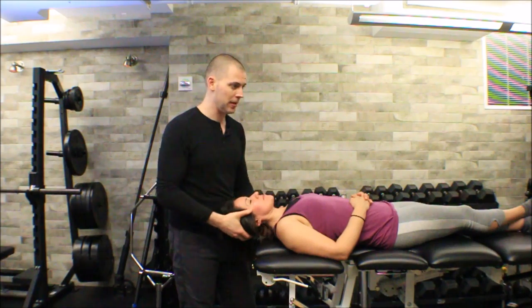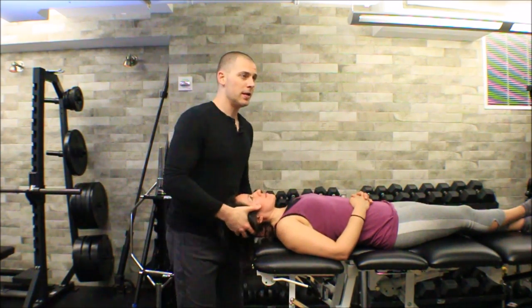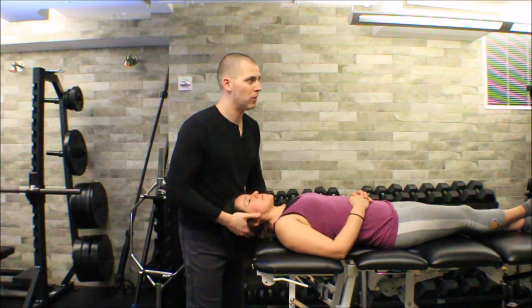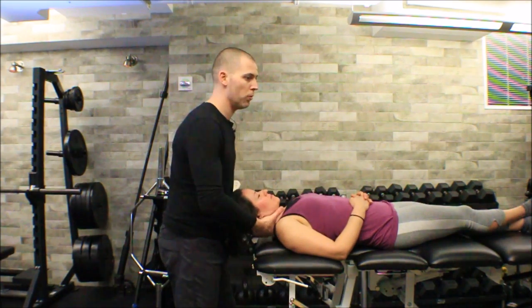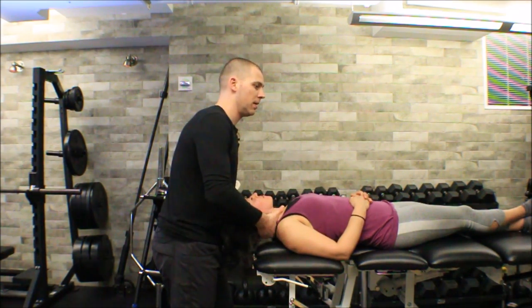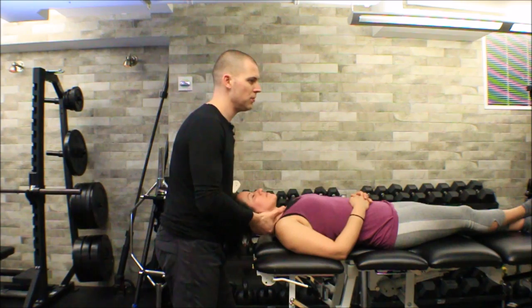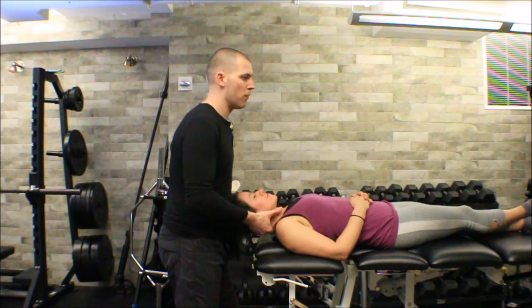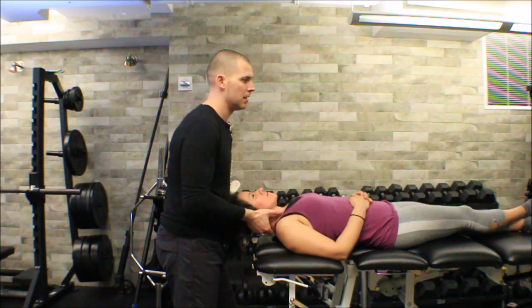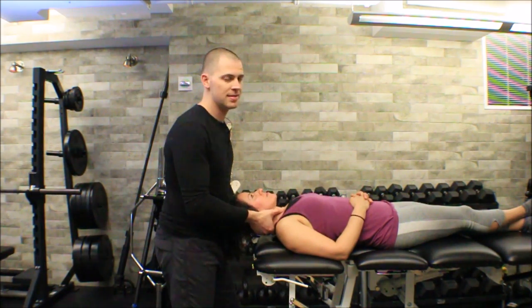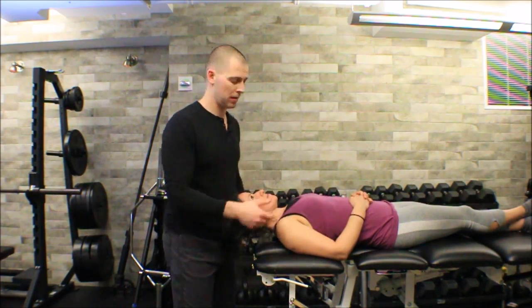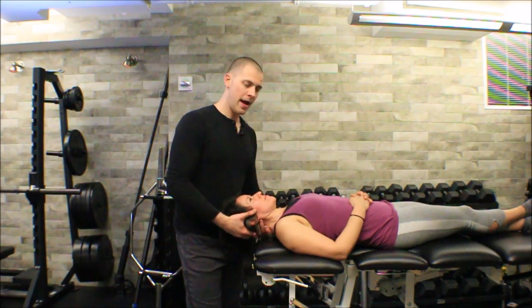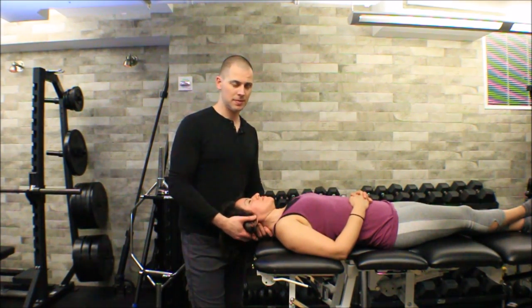So I can do this with Yvette here, a little lateral flexion, a little rotation. I can do both ways. And I do feel a little restriction over what's probably between C3 and C5. So those two segments.